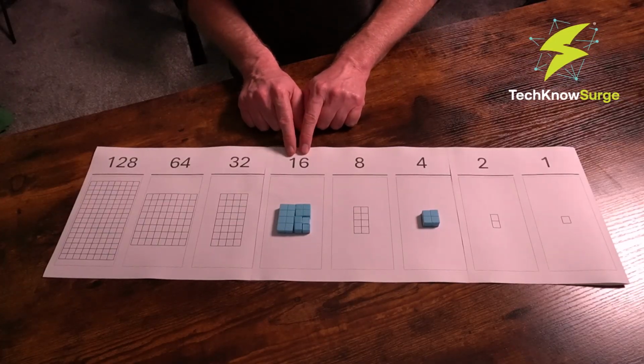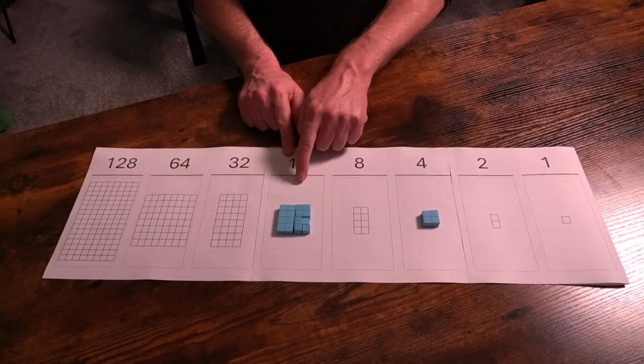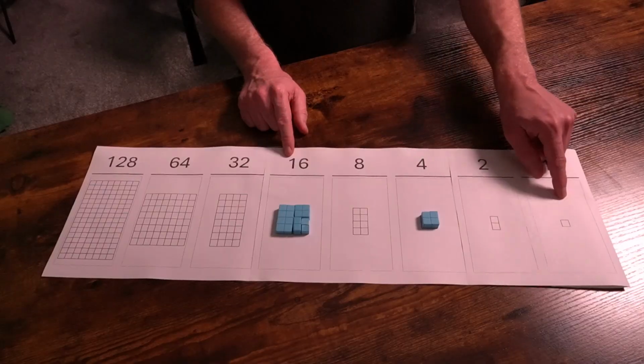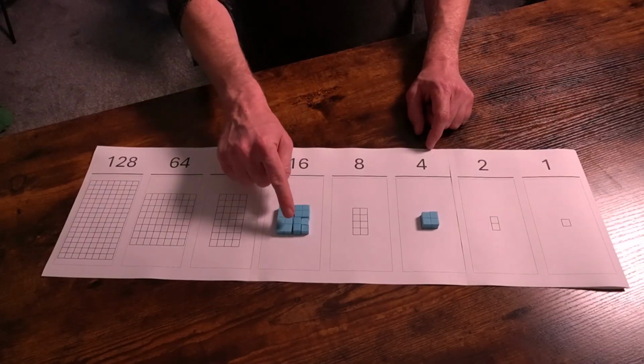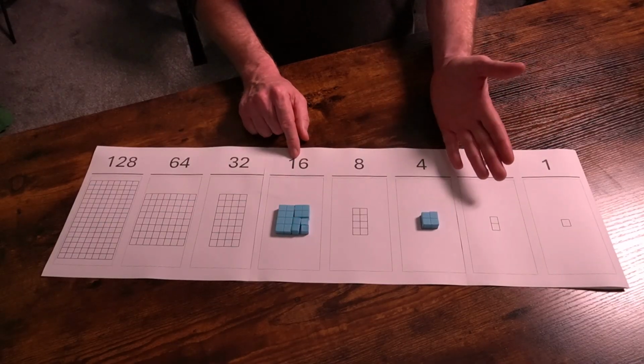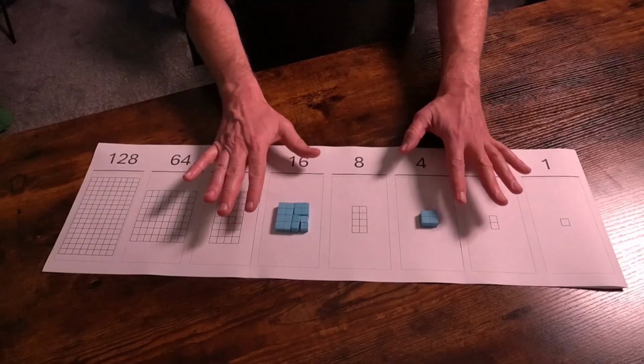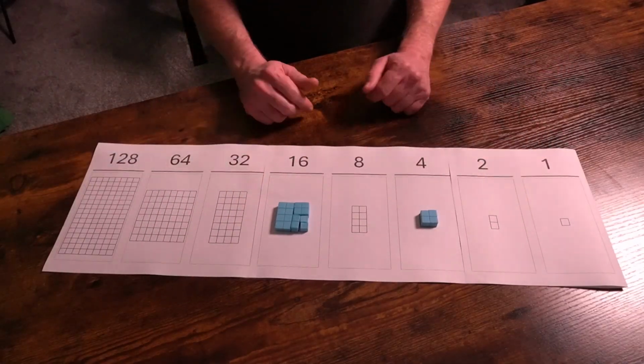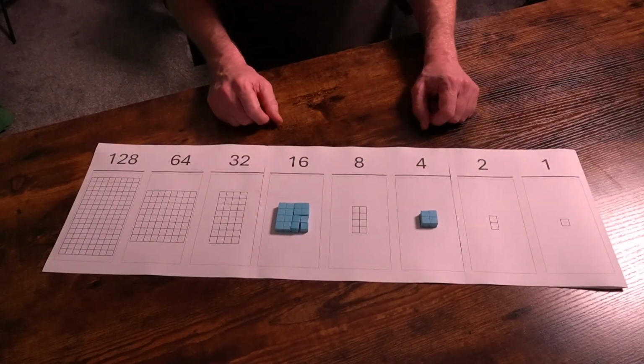Now we've got a 16 plus a 4. So 1, 0, 1, 0, 0. So if we add a 16 plus a 4, that's 20. We now have come up with the solution using binary numbers. So that's how you add with binary numbers.